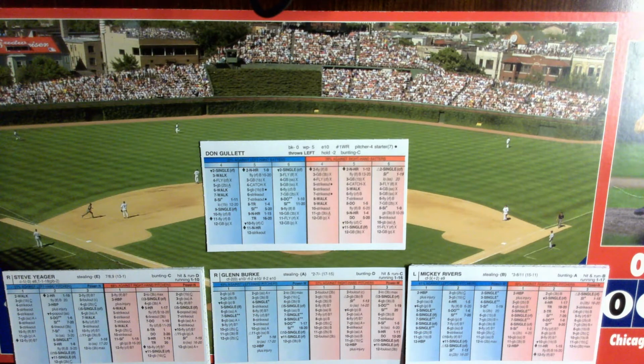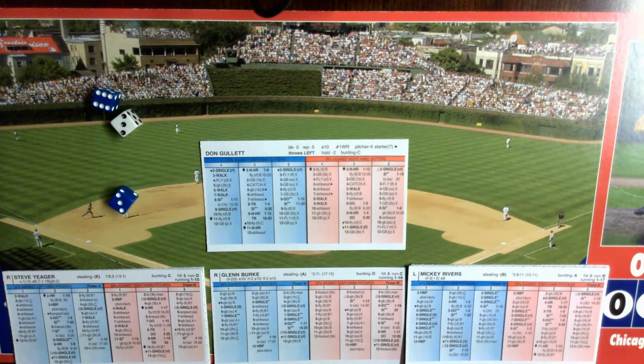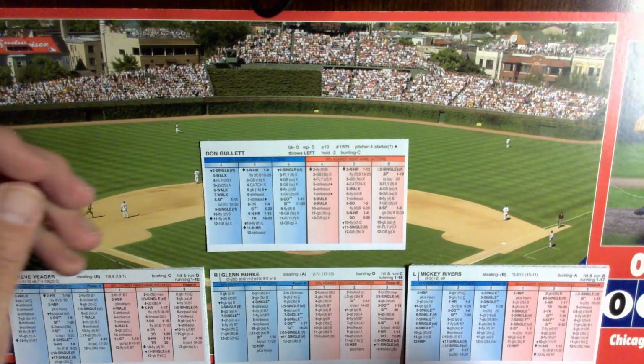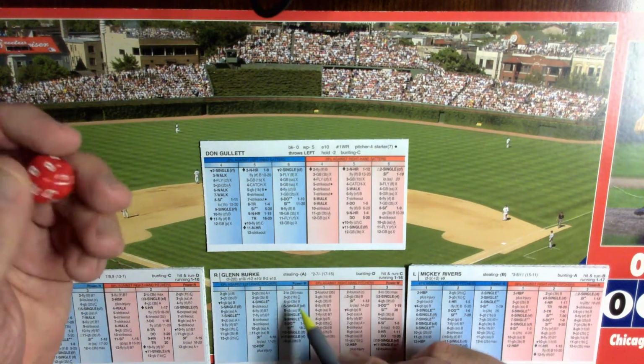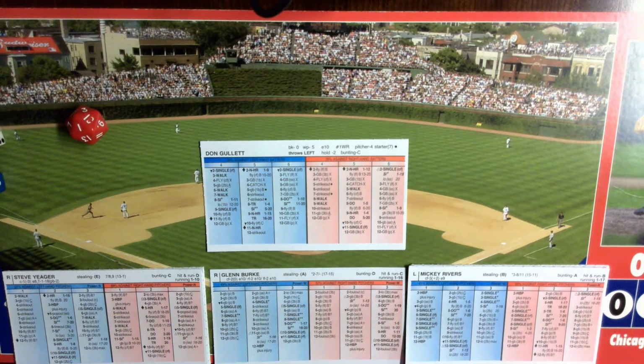The Dodgers are working to get on the board here. They're going to try to get started with the center fielder Glenn Burke. That's a 3 and a 9 against the left-hander Gillette. A 3 and a 9 is a double on a 1 through 17, a single 18 to 20. Or excuse me, yeah, that's correct. Double 1 through 17, single 18 through 20. So that is a double.